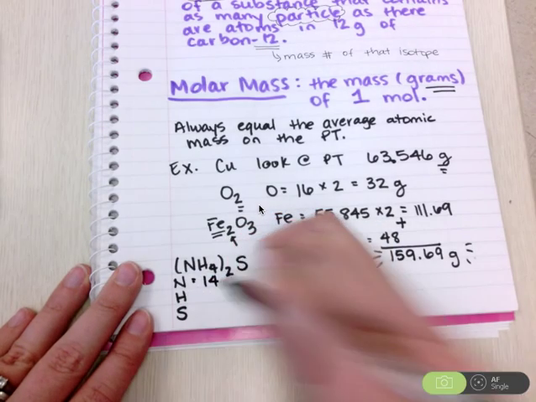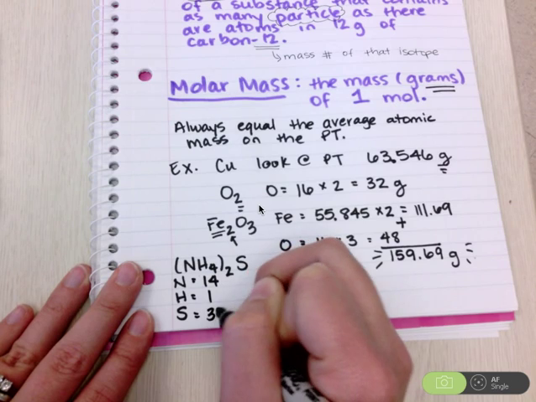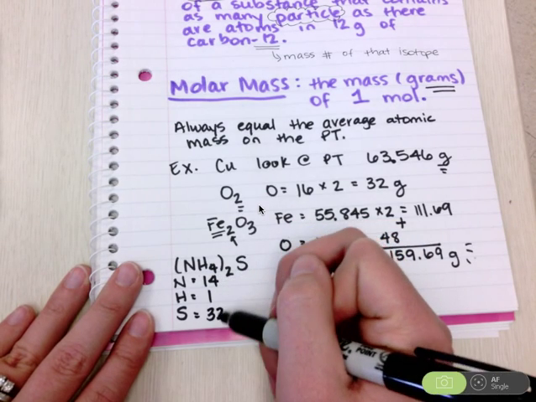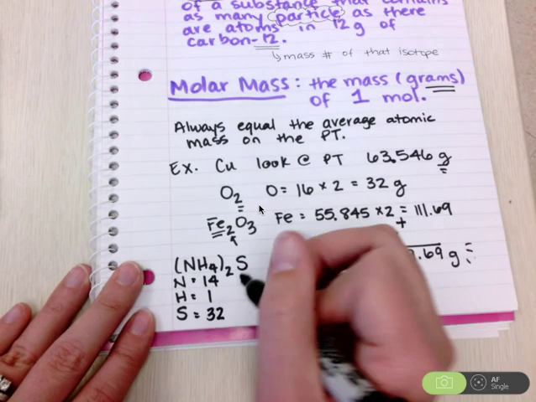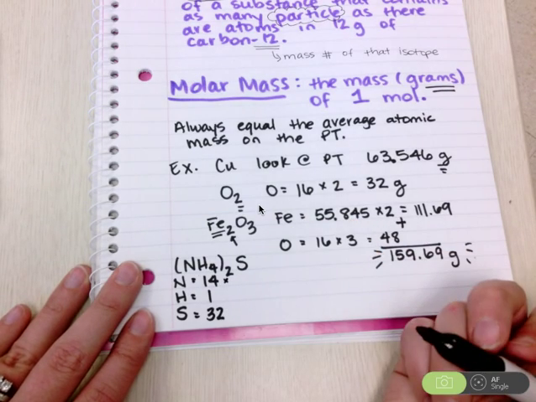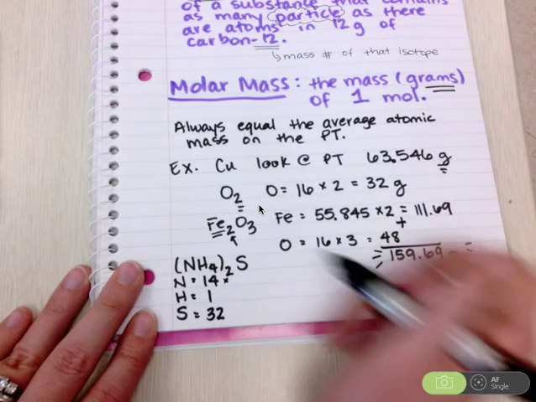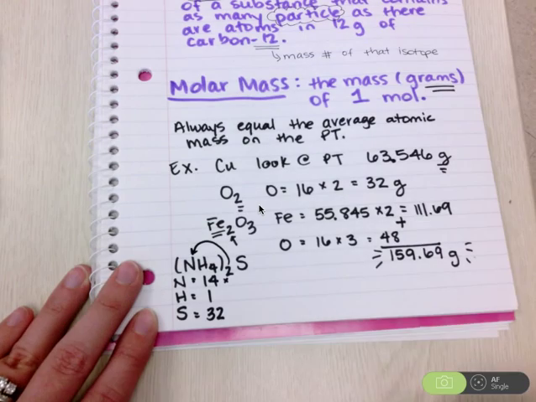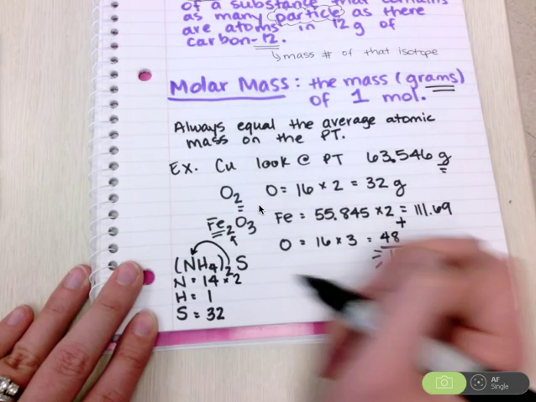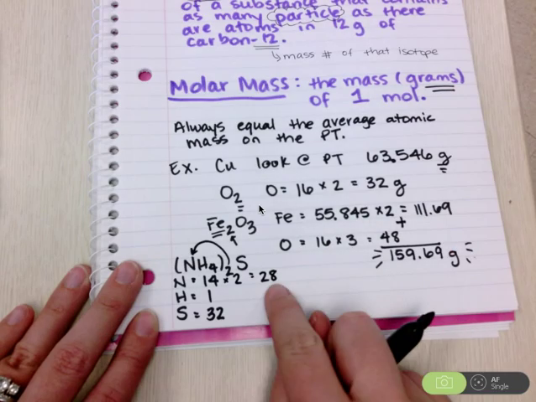Nitrogen weighs 14, hydrogens weigh 1, and sulfurs weigh 32. I got all these numbers from the mass on the periodic table. But how many nitrogens do I have? So remember, like the distributive property in math, this 2 distributes onto that nitrogen. So that's 14 times 2 gives me 28 as my mass of nitrogens.